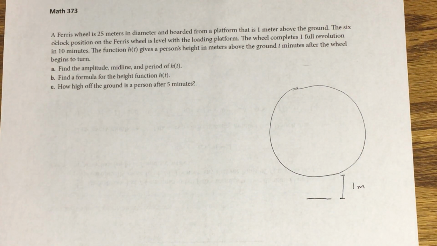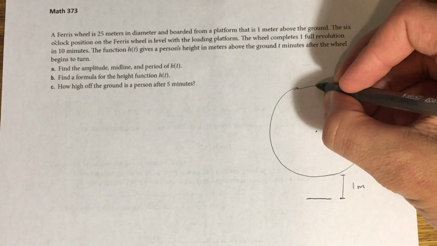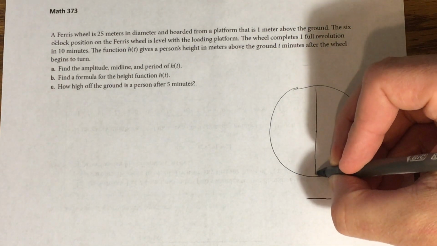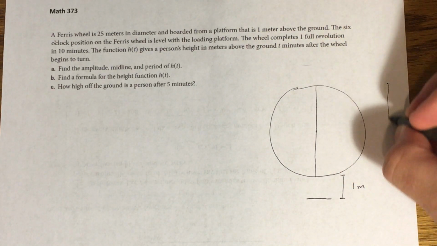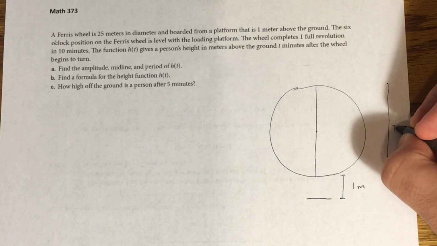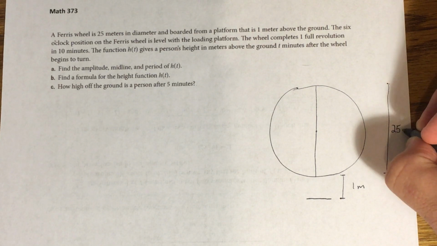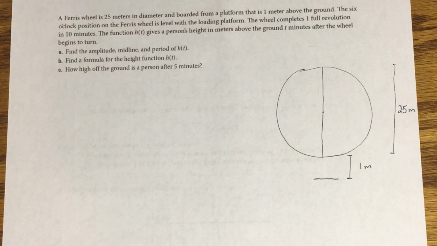We're also given the diameter of this Ferris wheel. So let me give it a center here. The diameter is 25 meters.